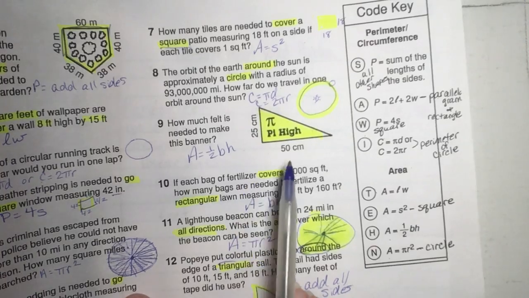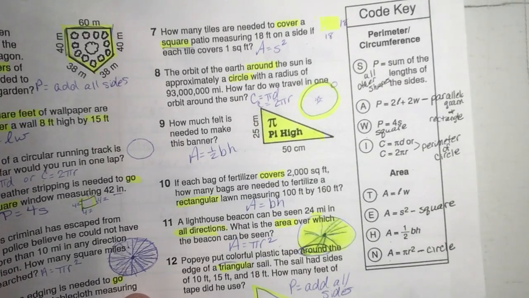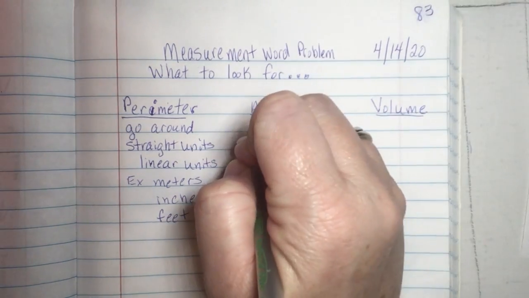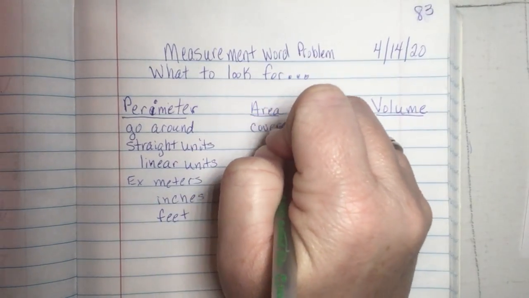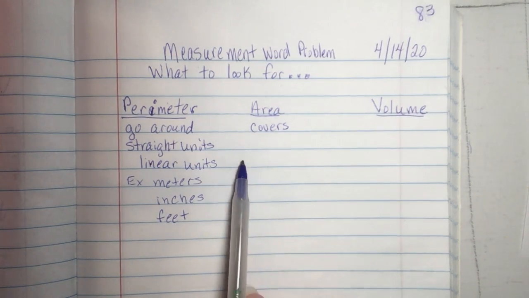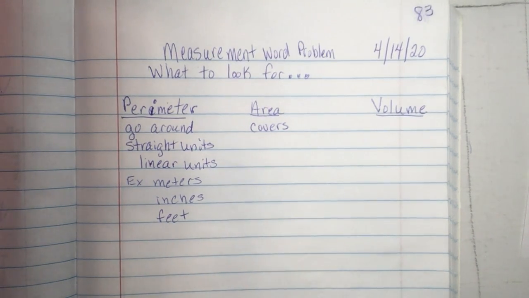If each bag of fertilizer covers, right? Well, this one straight up says what is the area. So area covers something. So when you're reading a word problem, you'll be thinking, okay, am I going around this shape, or is it being covered by something?